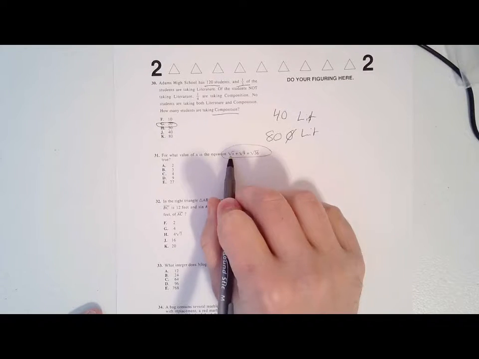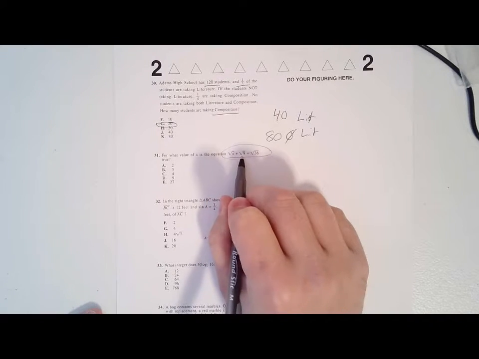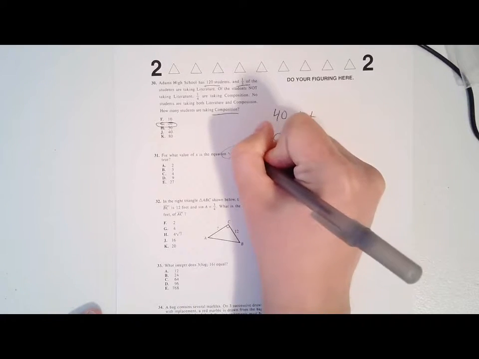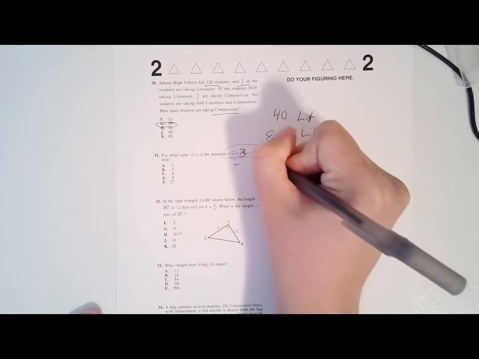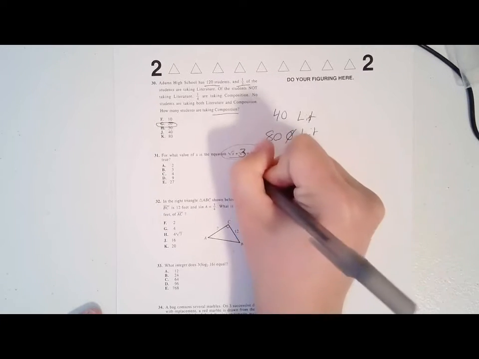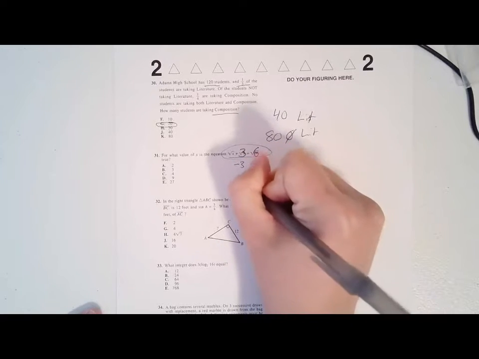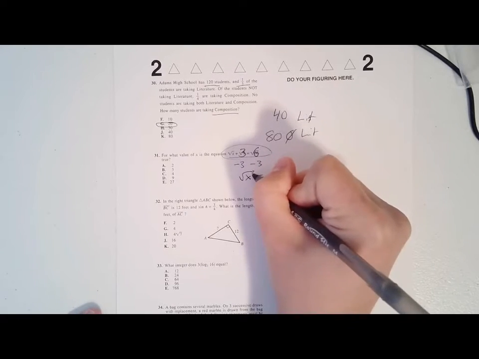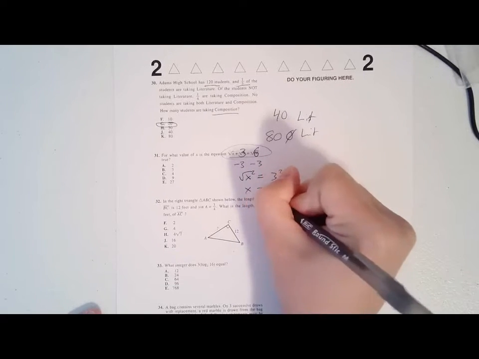How do you get x alone? Well, the first thing you're going to do is get rid of the other pieces. So subtract root 9. Now, I know root 9 is 3, and I know root 36 is 6. So I can subtract 3 from both sides and get the square root of x is equal to 3. But again, I have to solve for x. So I swap sides and get x equals 9.